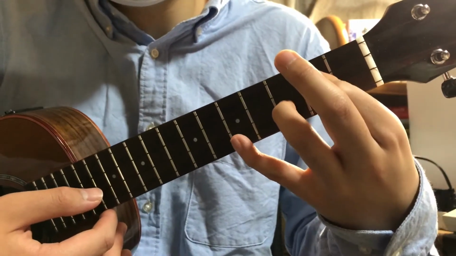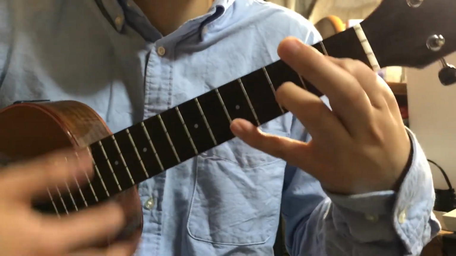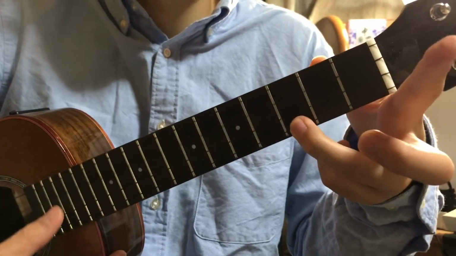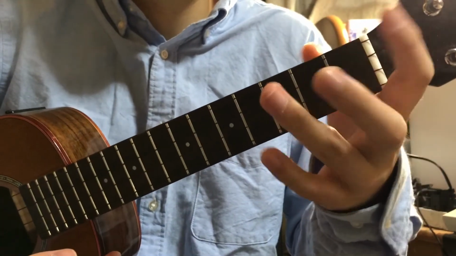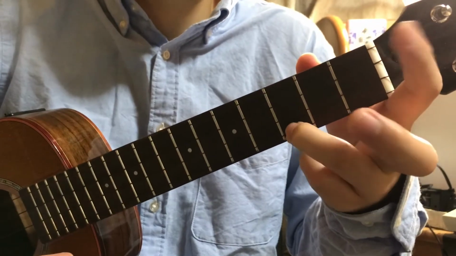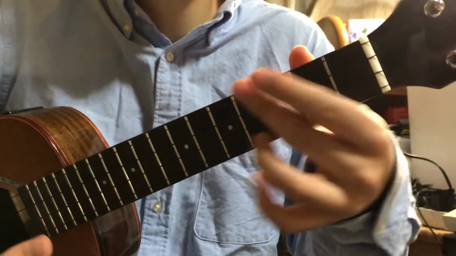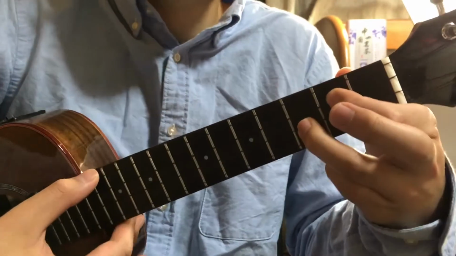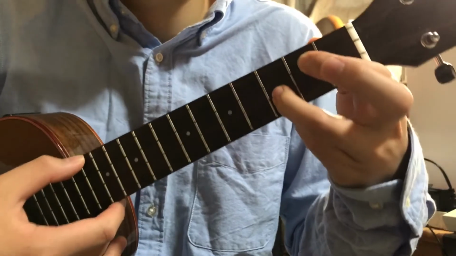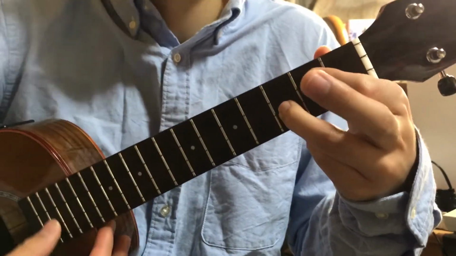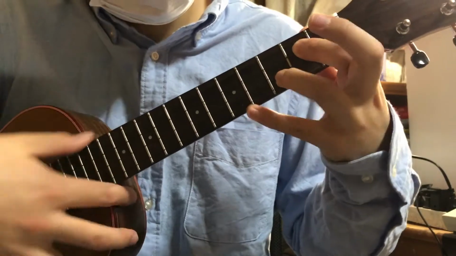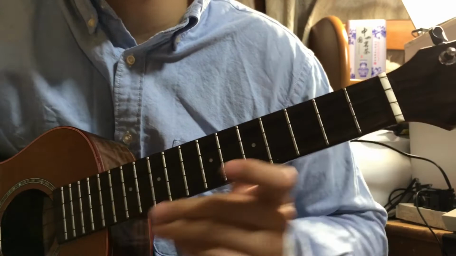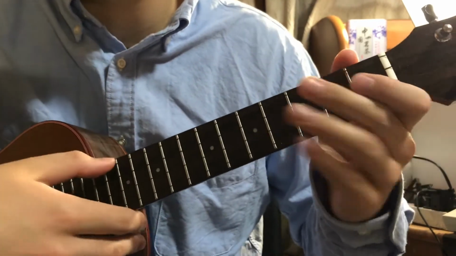Then put your pinky on the 5th fret of the 1st string, all the way down, and then C. Put your ring finger on the 3rd fret of the 1st string and play all the way down. So that's section 2. I'll play it slowly again for you. I'm going to connect section 1 and section 2 so that you get an idea of how to connect them.